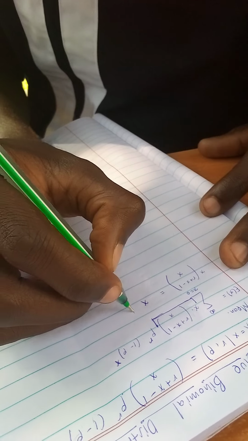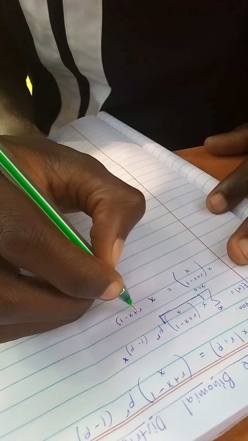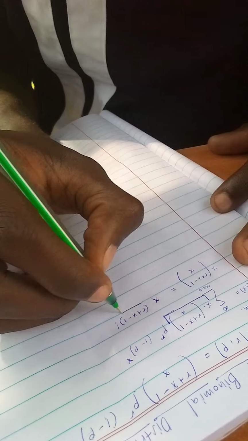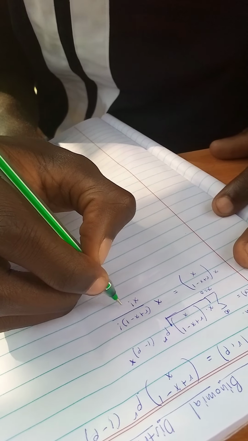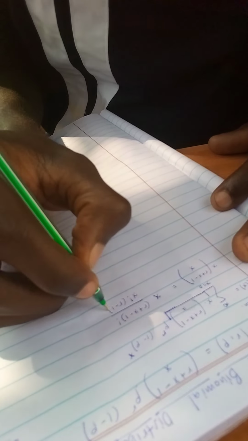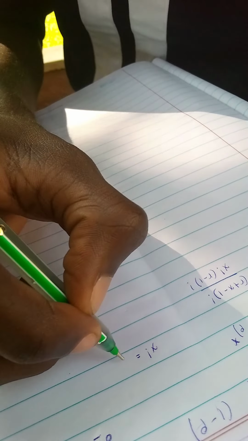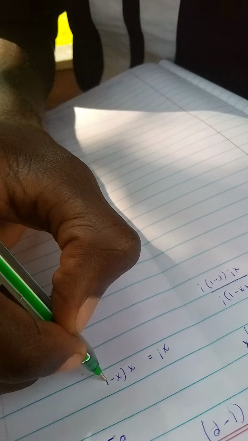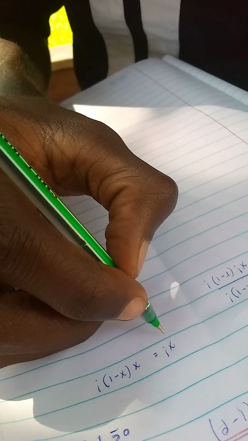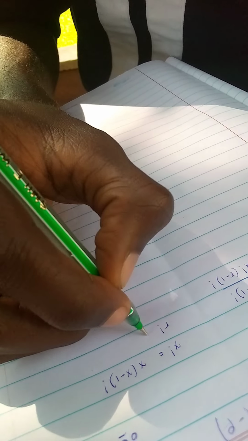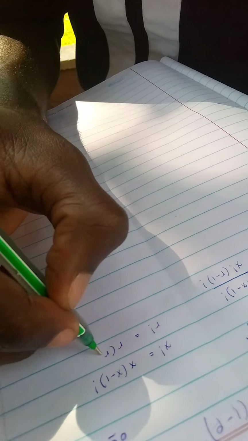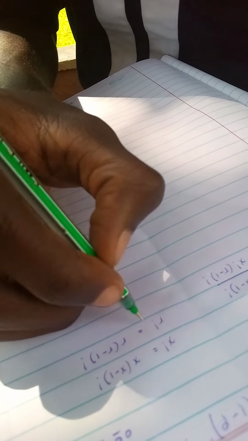So this is x times (r plus x minus 1) factorial over x factorial (r minus 1) factorial. You know our x factorial is x times (x minus 1) factorial. And r factorial is r times (r minus 1) factorial.